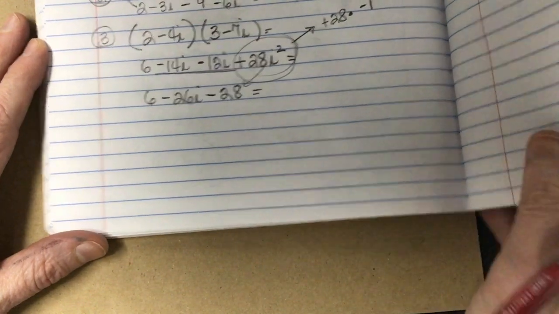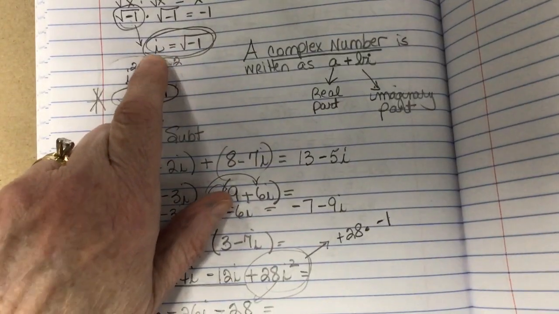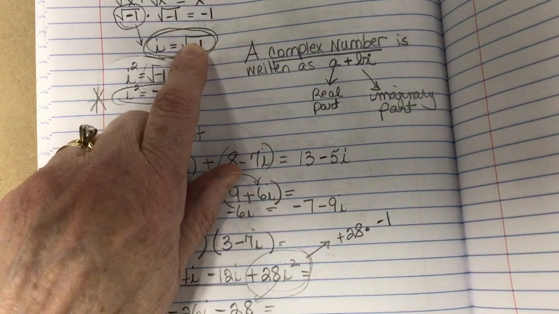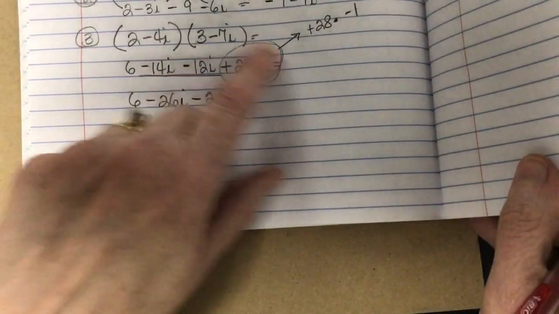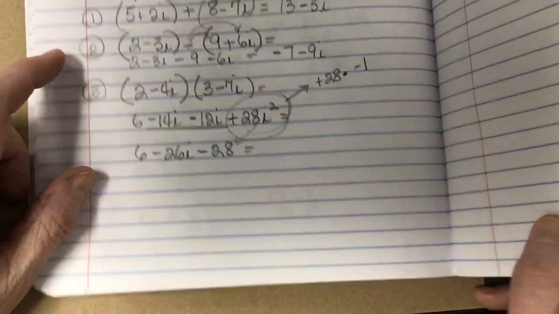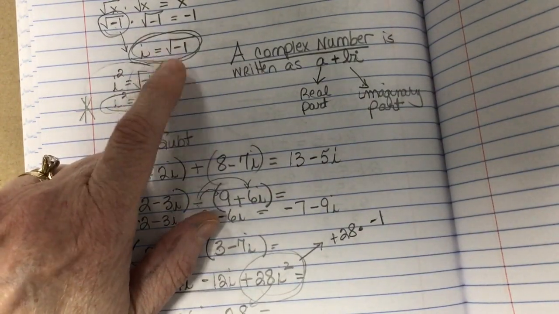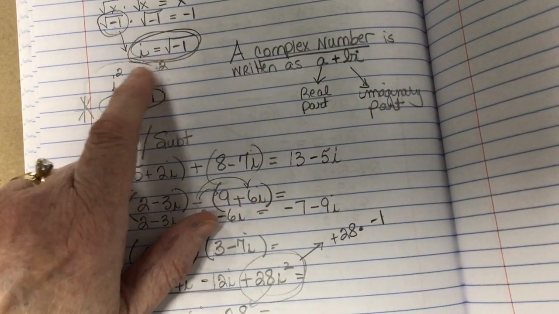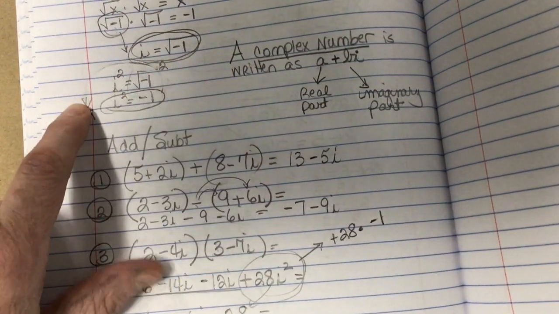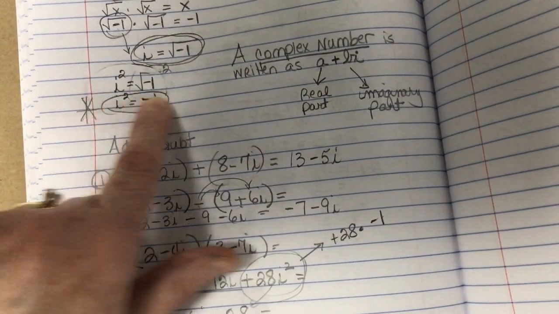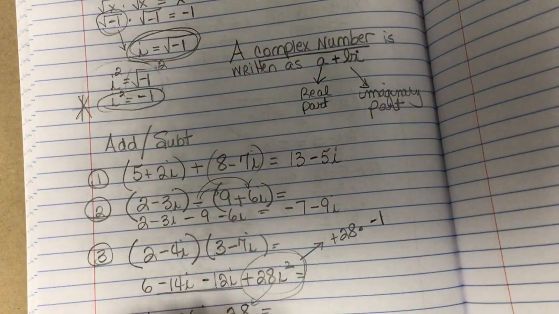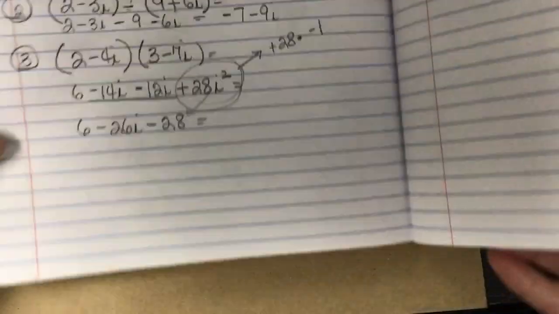They'll say, if i is equal to the square root of -1, then they'll have you do a problem like this. The idea is that you square both sides, and that's the most important step in what we're doing here.